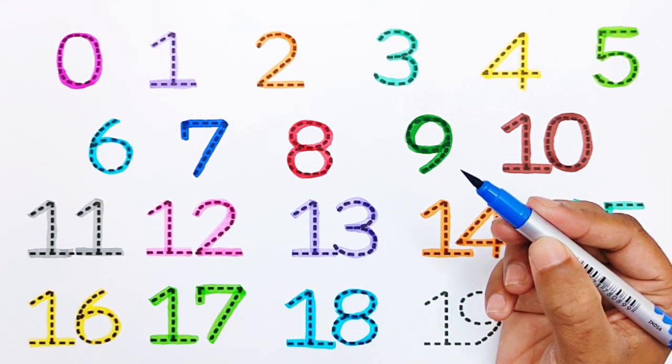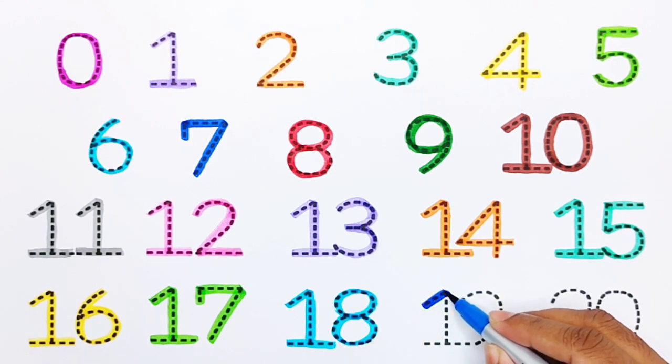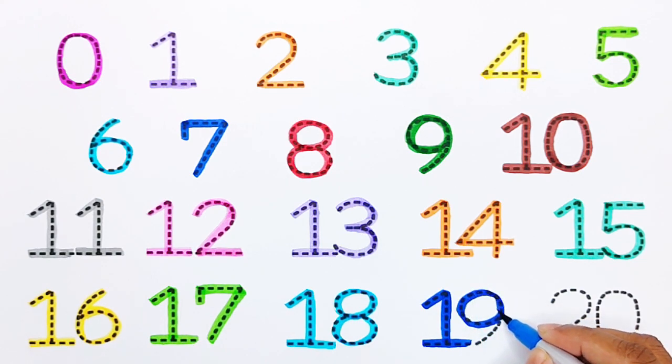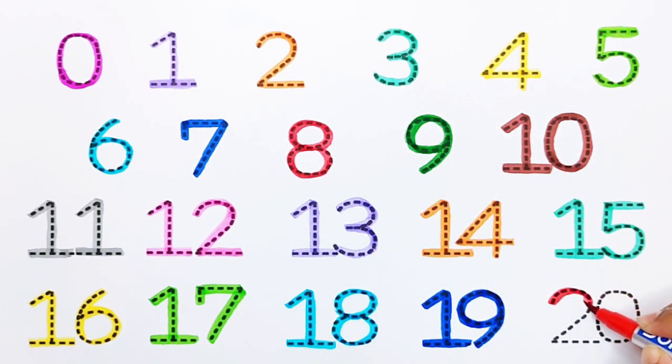18 blue color. All around the mulberry bush, the monkey chased the weasel. He thought it was all in good fun. Pop goes the weasel. A penny for a spool. 19 red color. That's the way the money goes. 20 Pop goes the weasel.